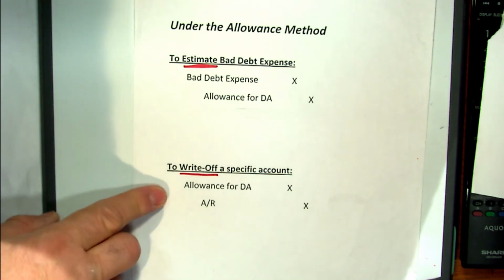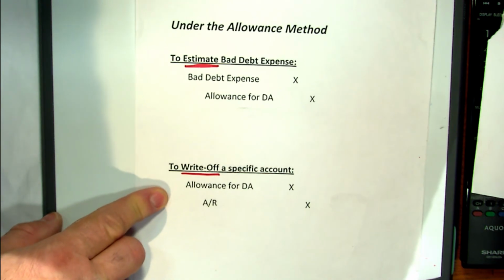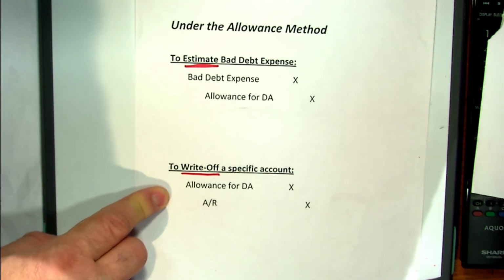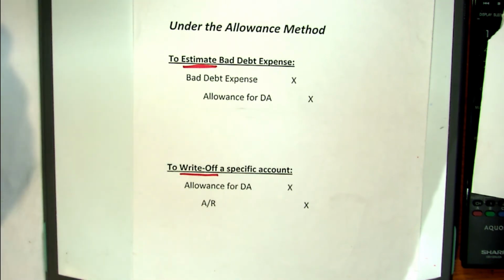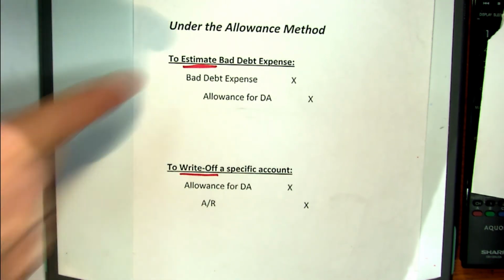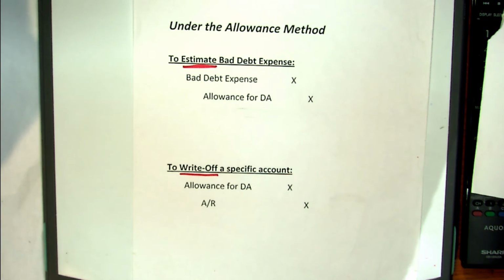I'll ask them on the test or in a quiz to write off a specific account, and by golly, every fiber of their being wants to debit bad debt expense. But we don't debit bad debt expense when we write off a specific account. We debit bad debt expense when we estimate it, so that it will be matched to the same period as the revenue it's related to. Are you with me? Okay.